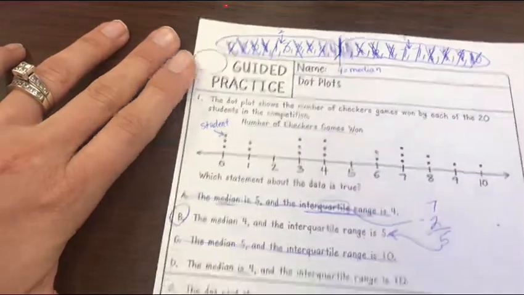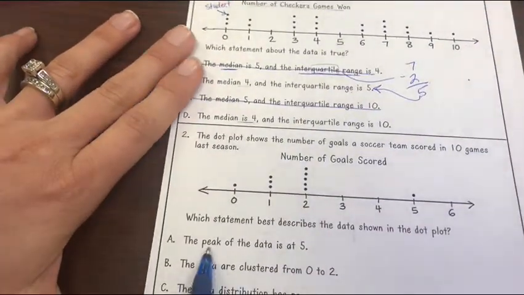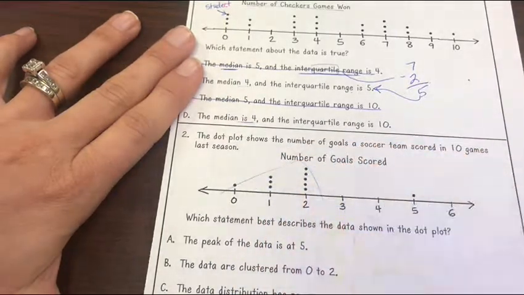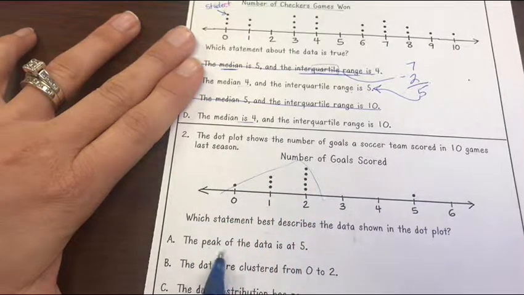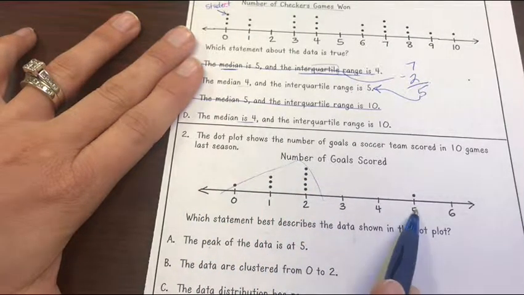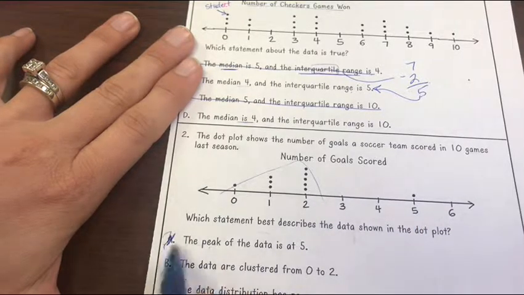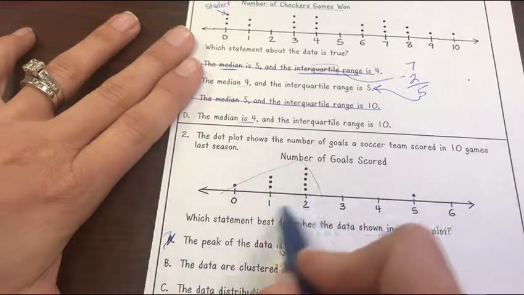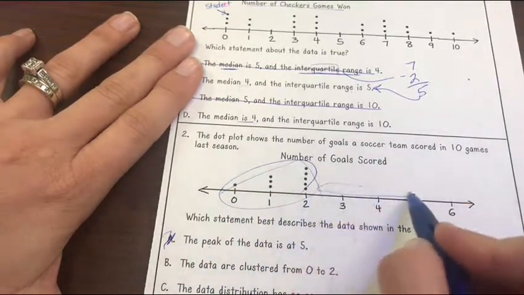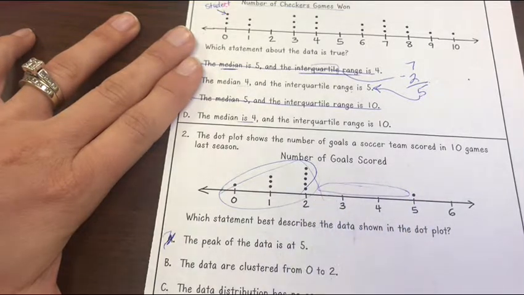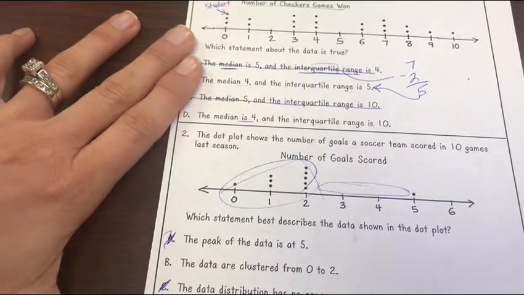So on the bottom, we're talking about peaks and clusters and gaps and symmetrical. So to me, this does not look symmetrical. My cluster's not in the middle. It doesn't look like a mountain with a peak in the middle. So, the peak of the data is at 5. No. The data is clustered from 0 to 2. Yes. It's in a group. The data distribution has no gaps. It has a big gap right here between the 5 and the 2.